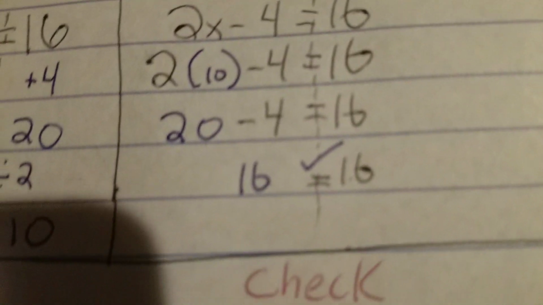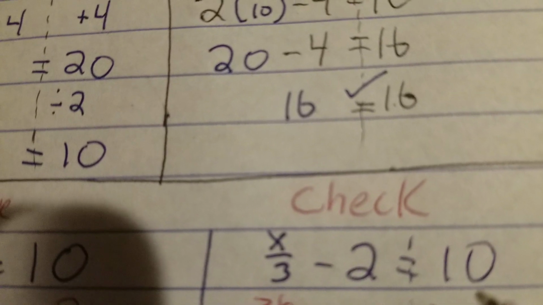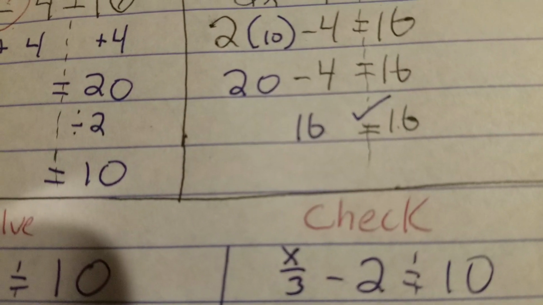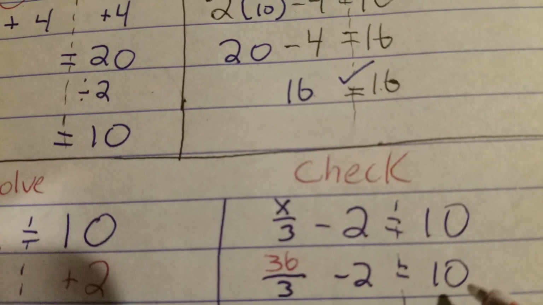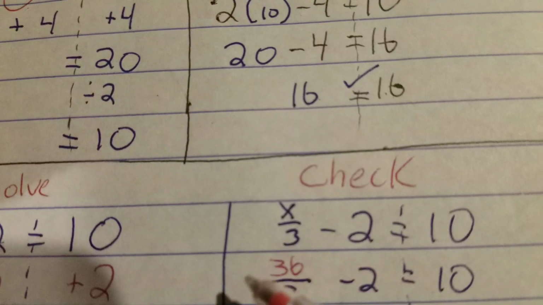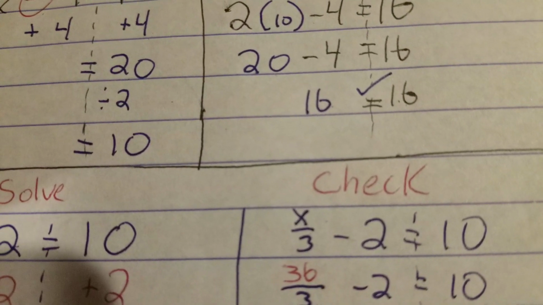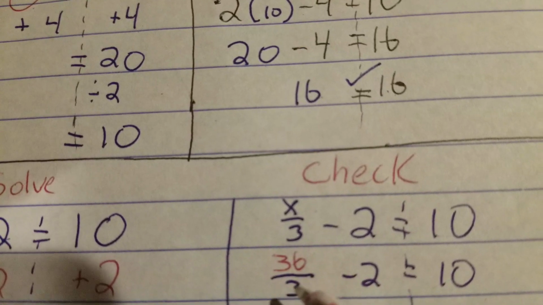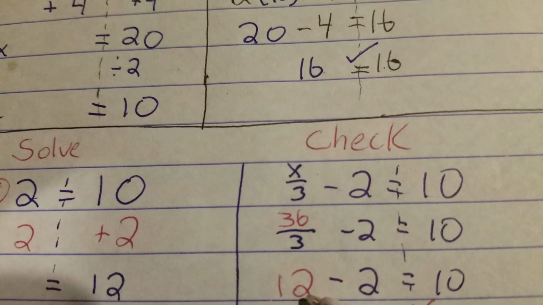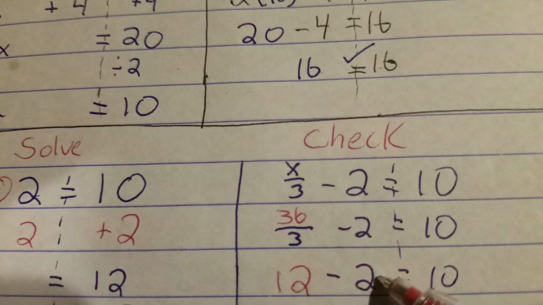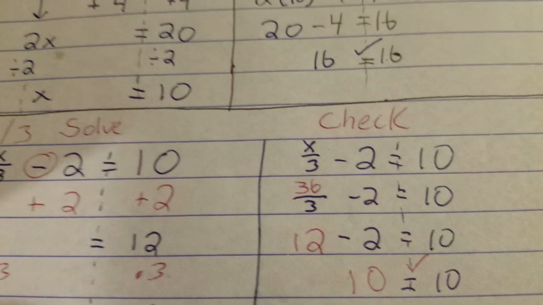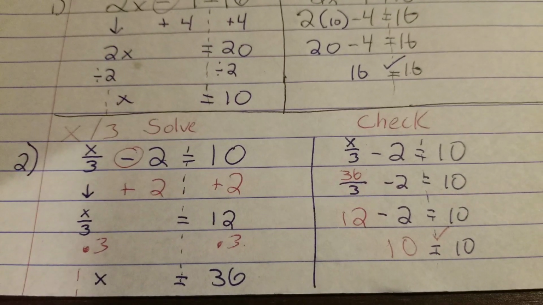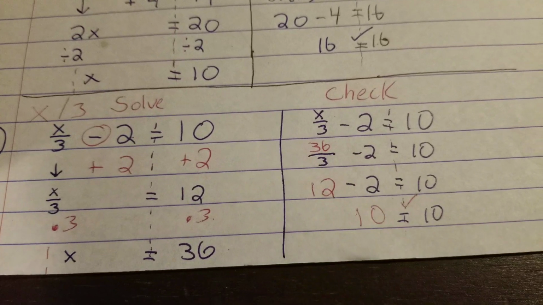Let's check our work. I wrote the equation the way it was at the start, and now we are going to check. So instead of x, we're going to throw in our answer of 36 in red. Everything else stays the same. Now we're going to follow order of operations. We're going to do 36 divided by 3. Well, 36 divides by 3 evenly, and that answer is 12. So now we have 12 minus 2, which is 10. 10 on both sides. Check mark. So the only difference here is that we're starting with a division and a subtraction instead of a multiplication and addition. All right, let's try another problem.